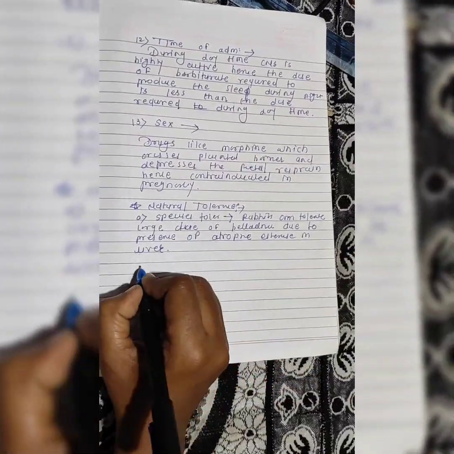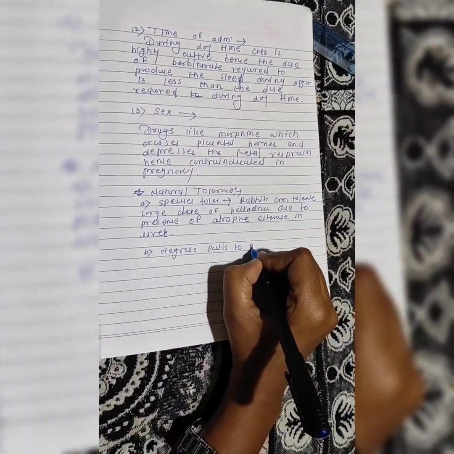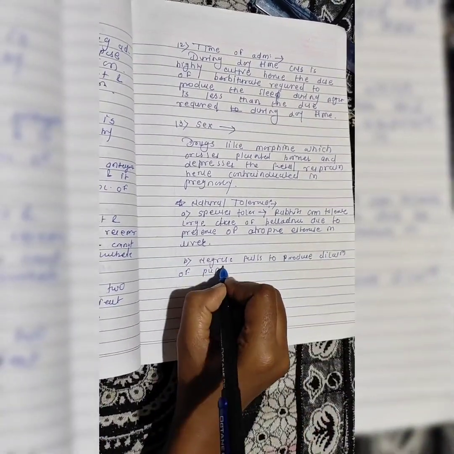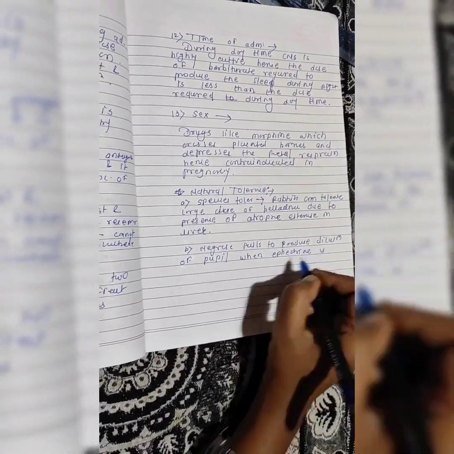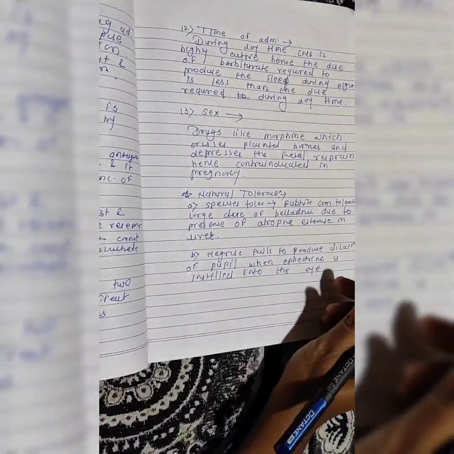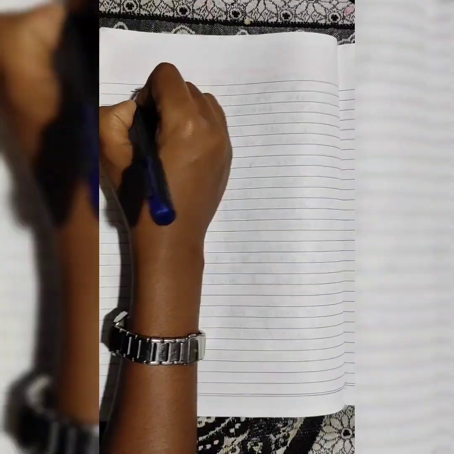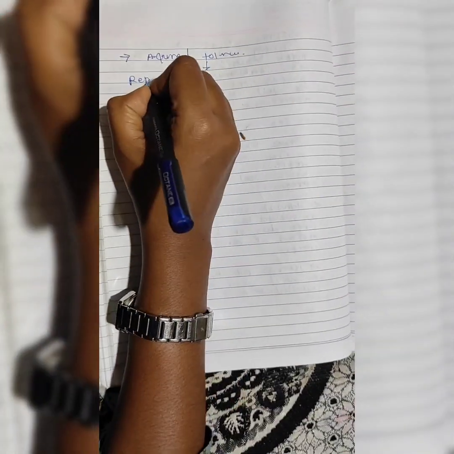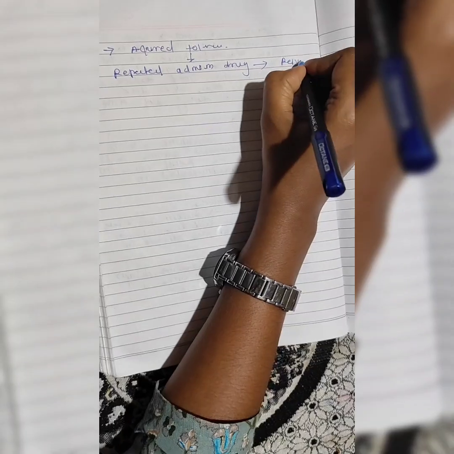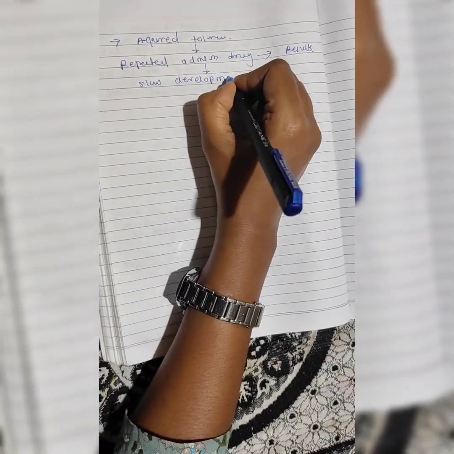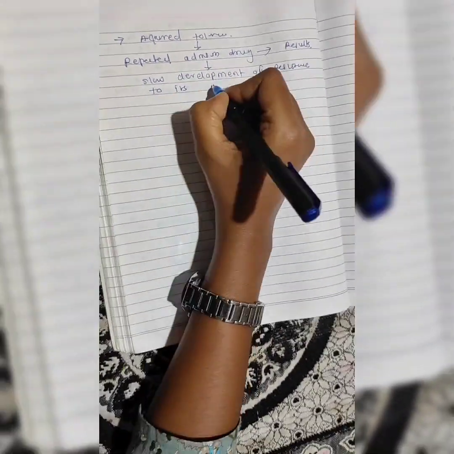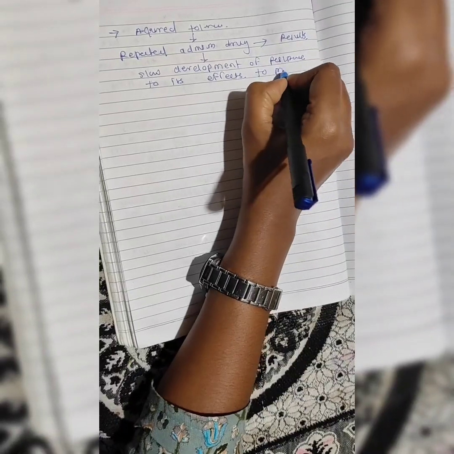And in acquired tolerance, repeated administration of a drug results in the slow development of resistance to its effect. To produce some therapeutic response, it is essential to increase the dose of the drug, and it is known as acquired tolerance. For example, morphine and alcohol.